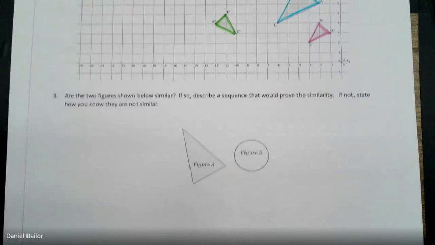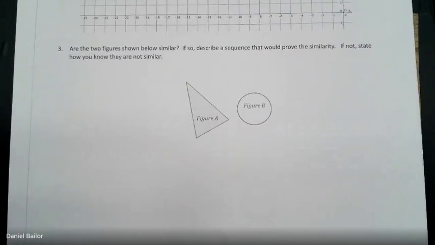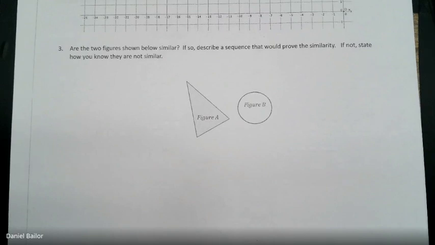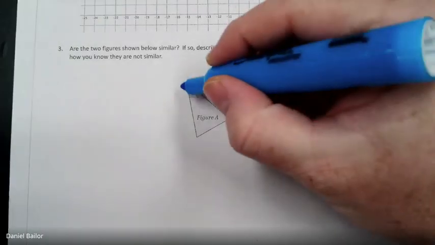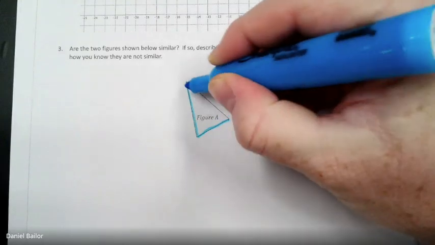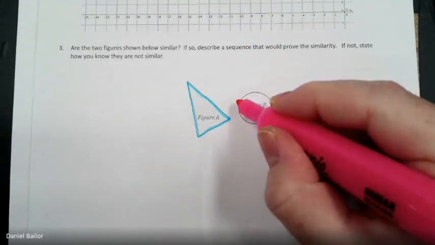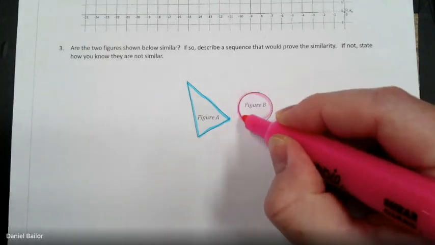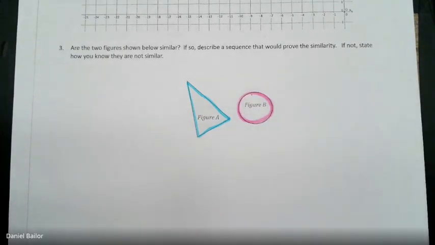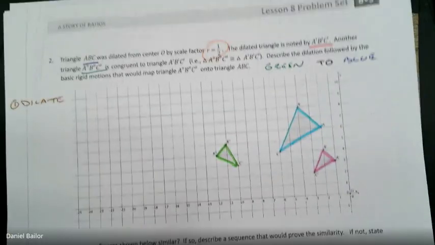Number 3 is another question. Are the 2 figures shown below similar? If so, describe a sequence that would prove the similarity. If not, state how you know they are not similar. So, figure A is blue. Figure B will be red. Are these similar? If yes, prove it. If no, tell me how you know they are not similar.